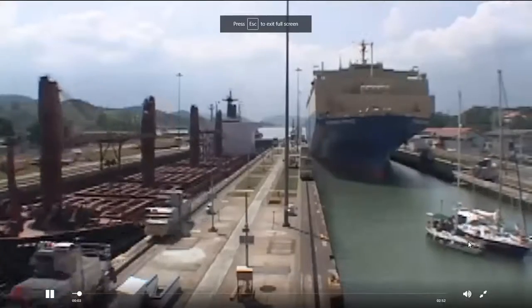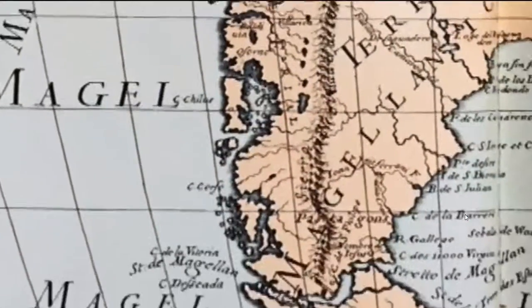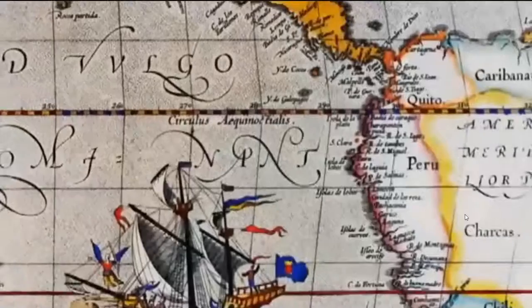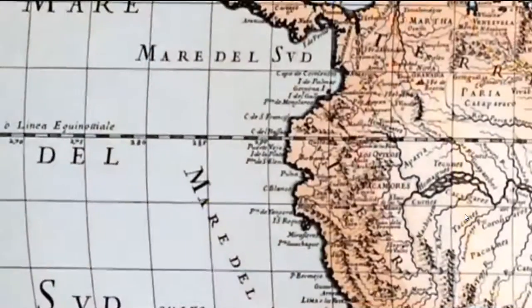Right now I'm floating on the eighth wonder of the world, the Panama Canal. Almost 100 years after it's opened, it still impresses. Before there was a Panama Canal, ships had to sail 13,000 miles around the tip of South America to get from one ocean to another. The dream to build a shortcut dates back to the 16th century.